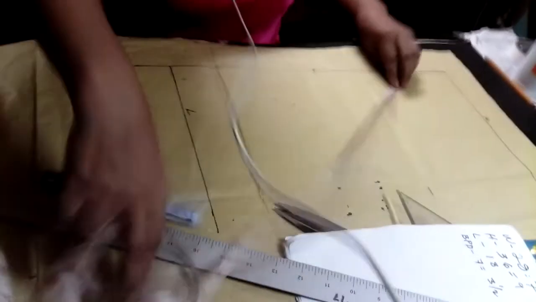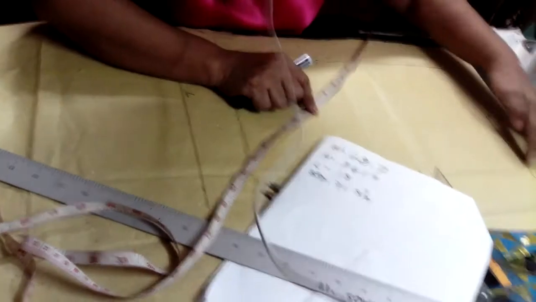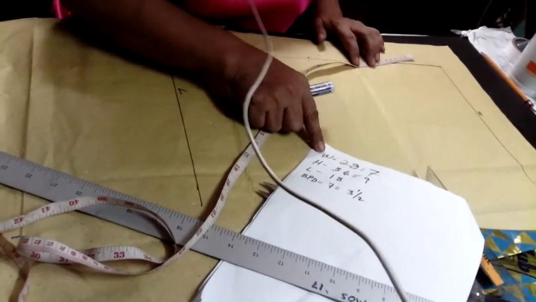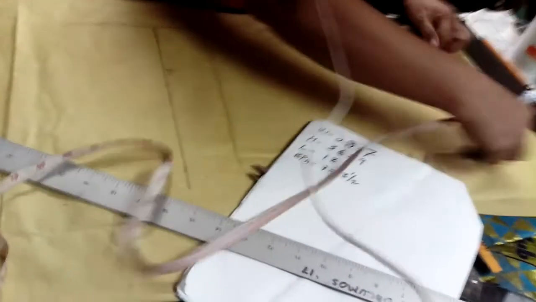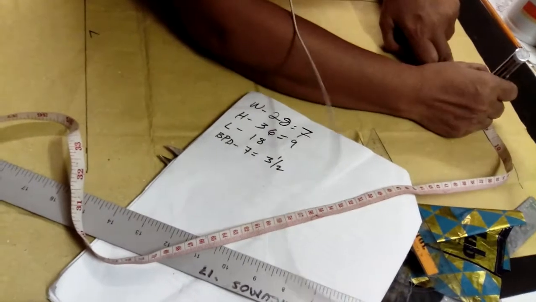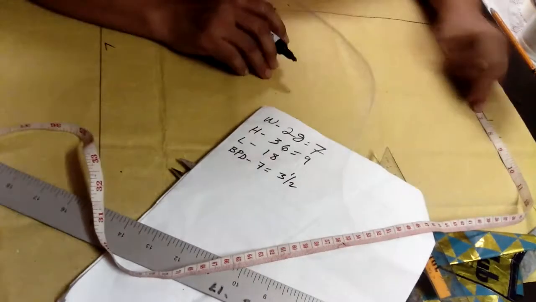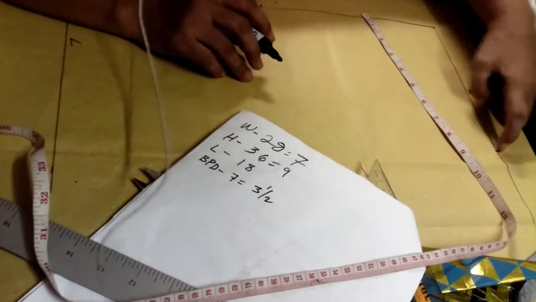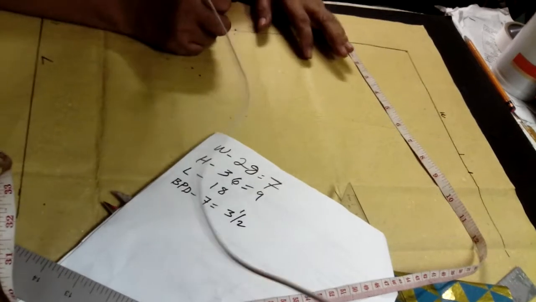Okay. So, the top line will be our waistline. Waistline measurement is 7. So, from the corner, measure 7 for the waistline plus 1 inch. So, two marks. This will be the exact measurement plus 1 inch for the dart.